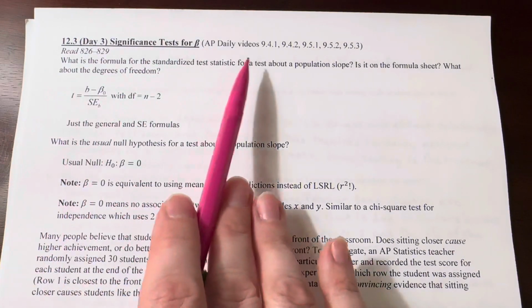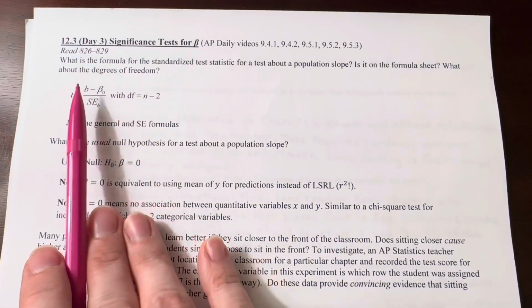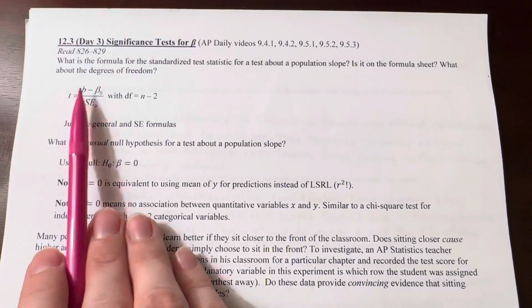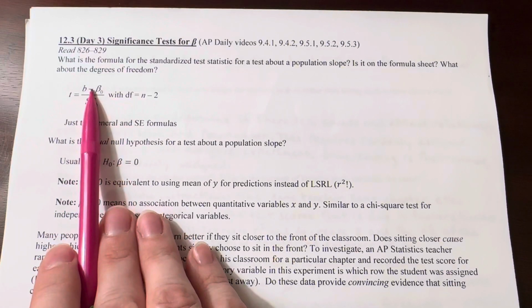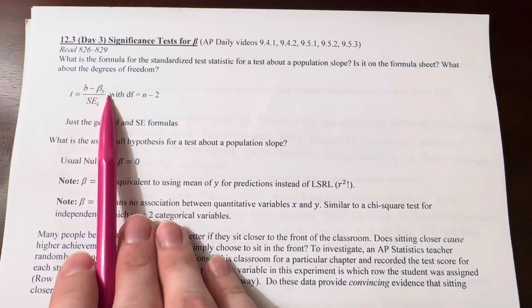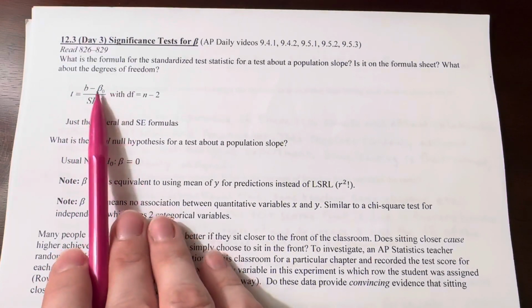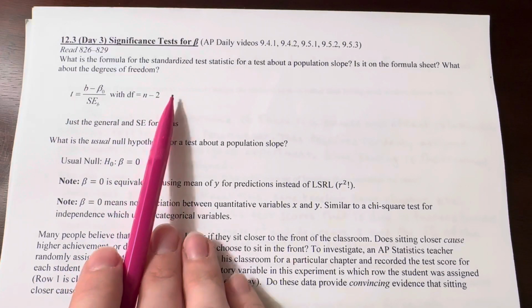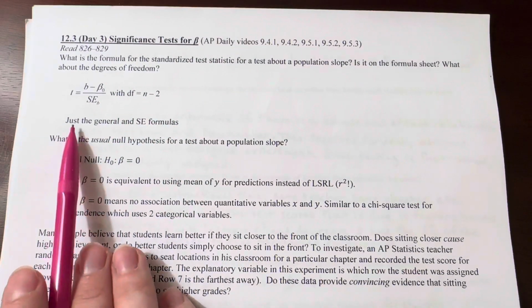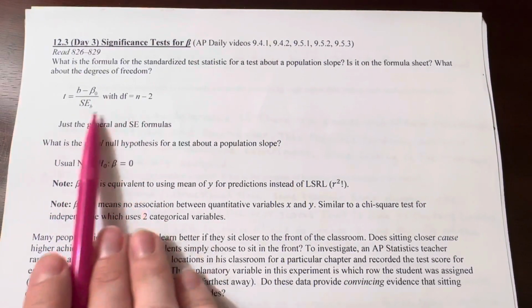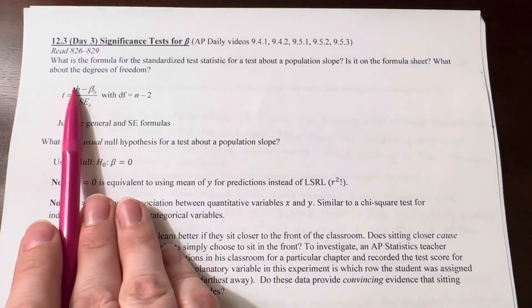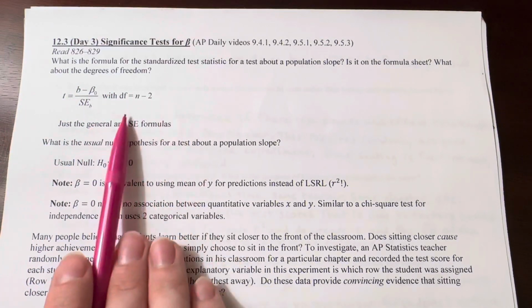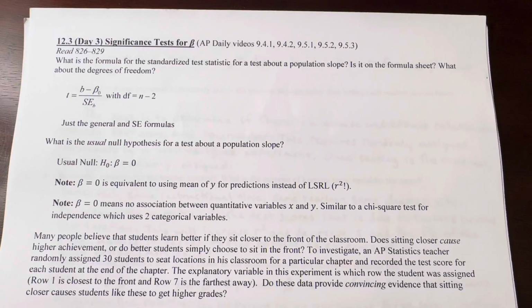Now, our test statistic is going to be our statistic minus our parameter divided by the standard error of our statistic. In this case, we're looking at our statistic, the sample slope, minus the population slope that we're going to assume in our null hypothesis, divided by the standard error of our statistic. Degrees of freedom are going to be n minus 2, just like we had with our confidence interval. The general formula, statistic minus parameter divided by standard error of statistic, is on the first page, and the standard error formulas are actually shown on the formula sheet.